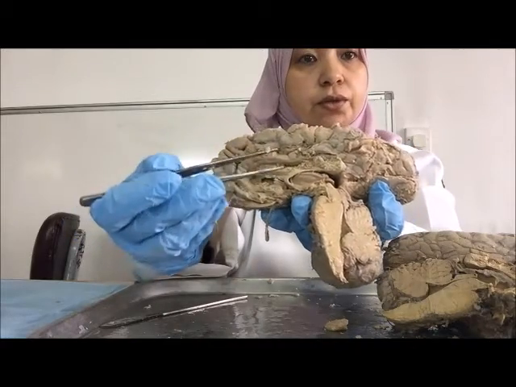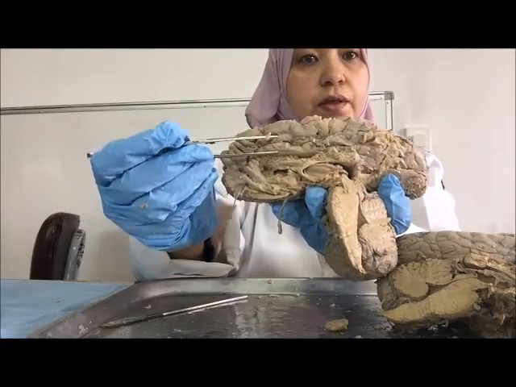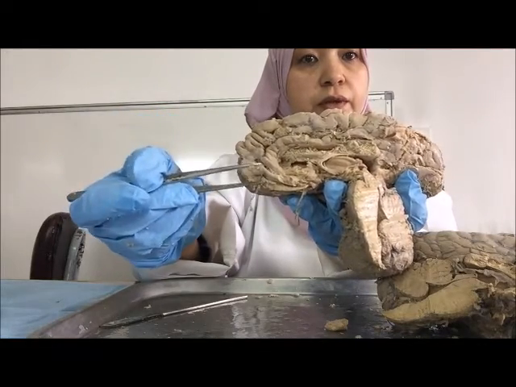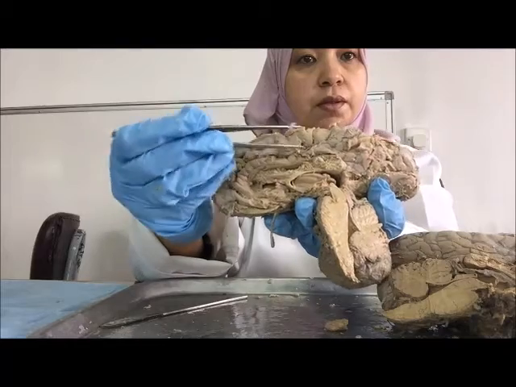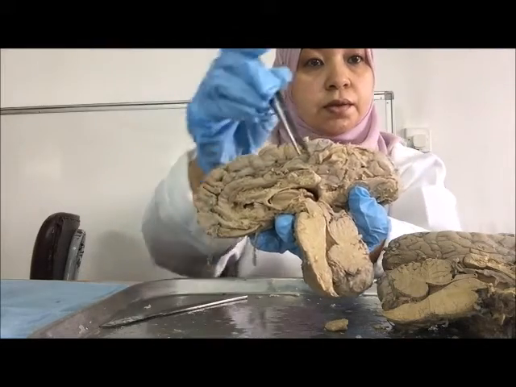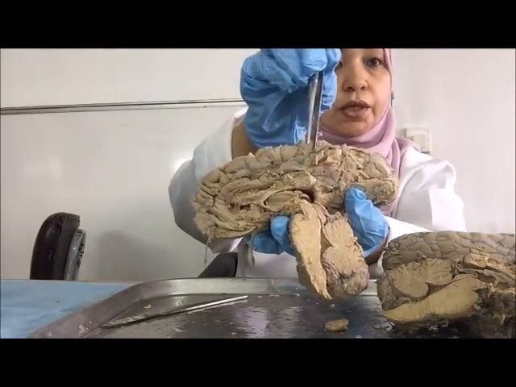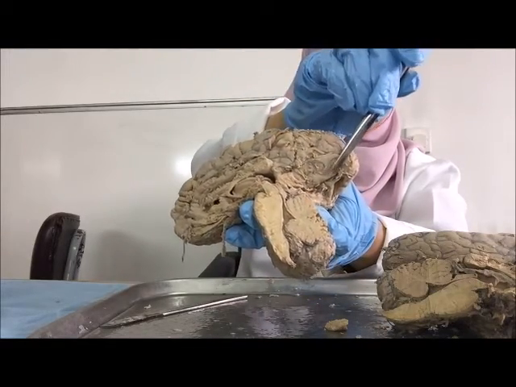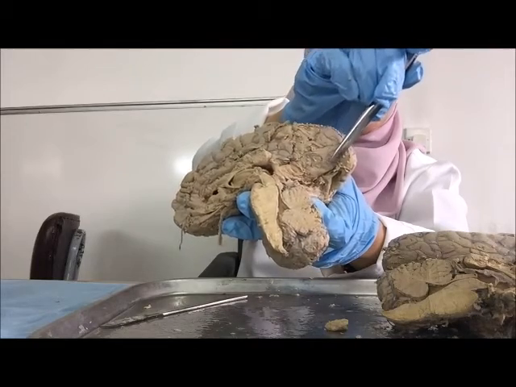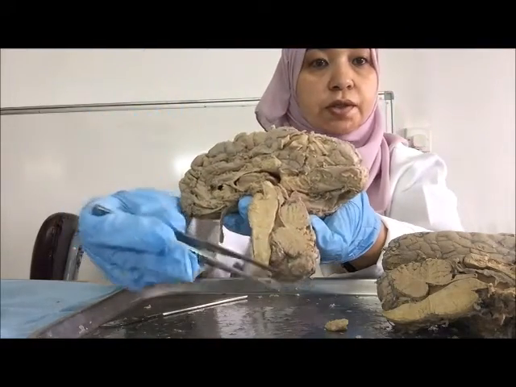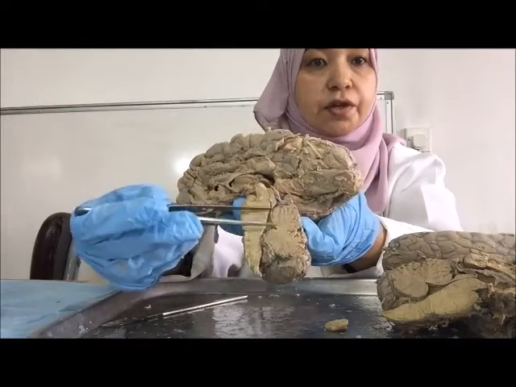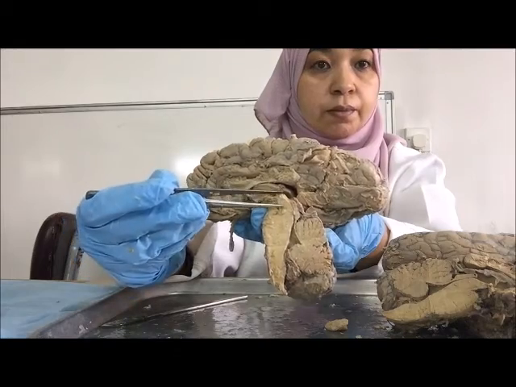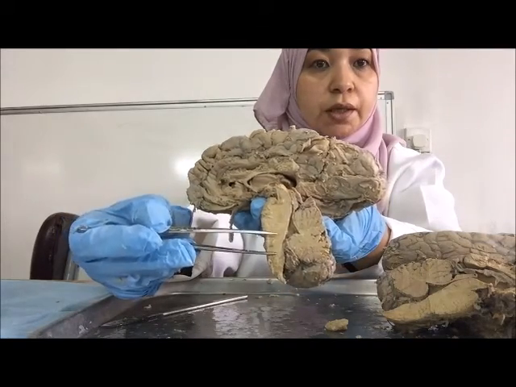The gyri, which are situated on the medial surface. This is the gyrus cinguli, and this is the medial frontal gyrus. This is the paracentral lobule. This area here is the precuneus, and this triangular area here is the cuneus, and this is the lingual gyrus of the brain. As we mentioned, this is the cerebellum, and this is the vermis, and this is the cut surface of the brain stem: midbrain, pons, medulla.